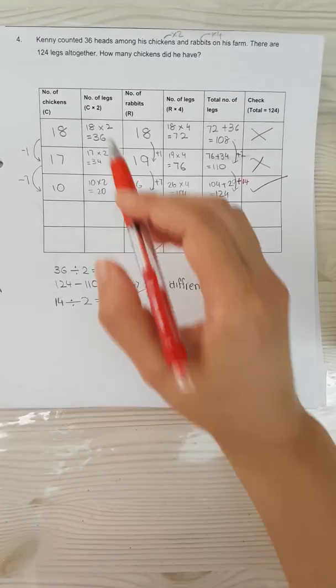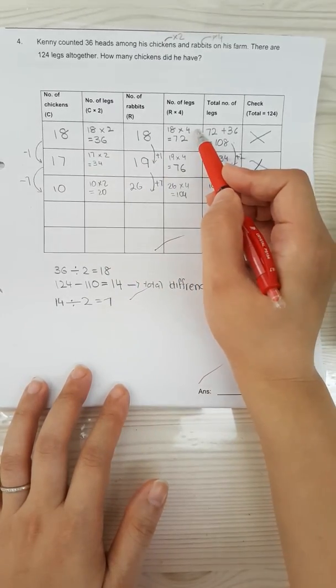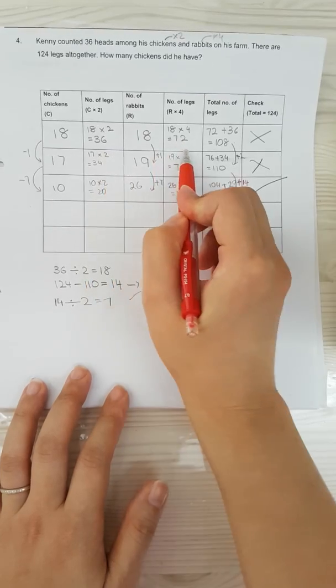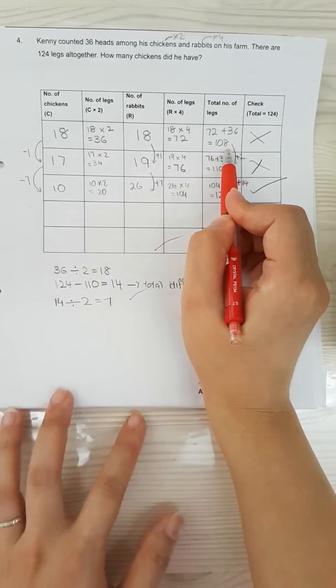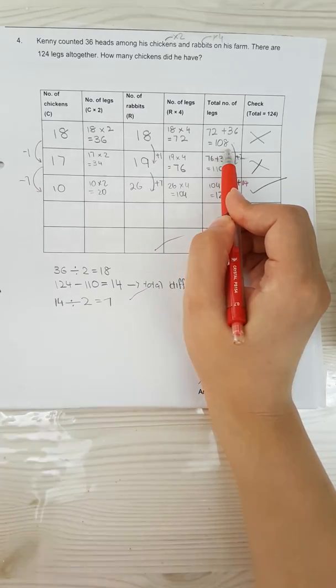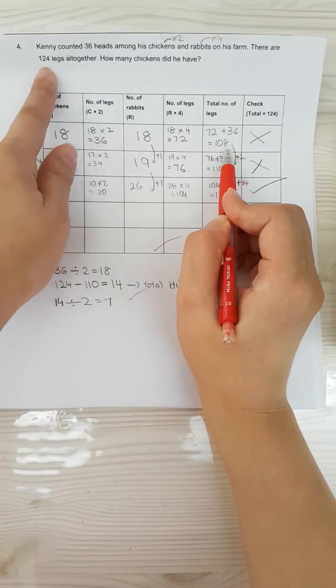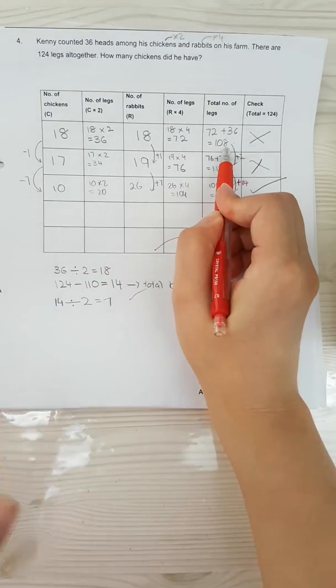Okay, now, can you see or not? Chicken I times 2 because 2 legs per chicken. 4 legs per rabbit I times 4. So I add together the total number of legs. So my chicken and rabbit legs for this time round is 108. It is too small, and it's also incorrect because I have to reach 124. But never mind, this is good information. Why? We know it's too small.